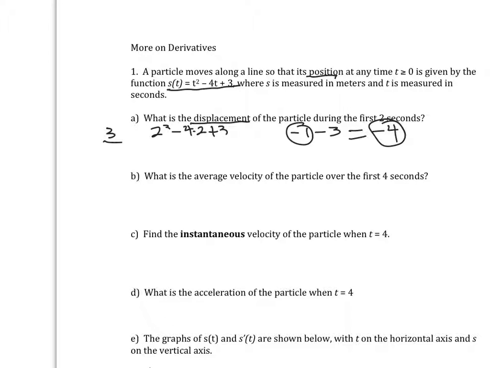Okay, the average velocity over the first 4 seconds, so that means we want to figure out its displacement over the first 4 seconds and divide that by 4. We plug 4 in for t, and s of t is equal to 4 squared minus 4 times 4 plus 3, which gives a value of 3.